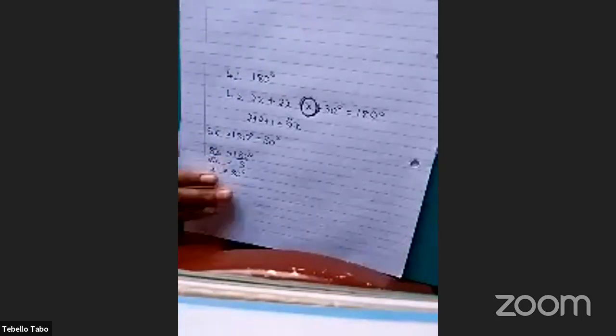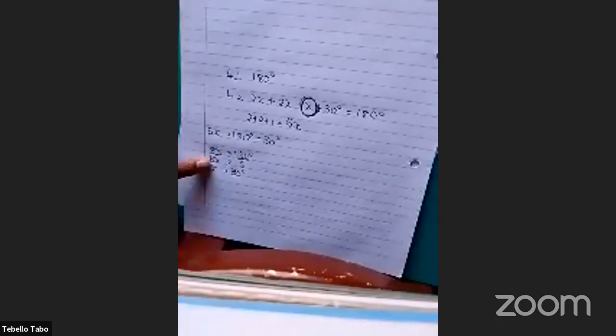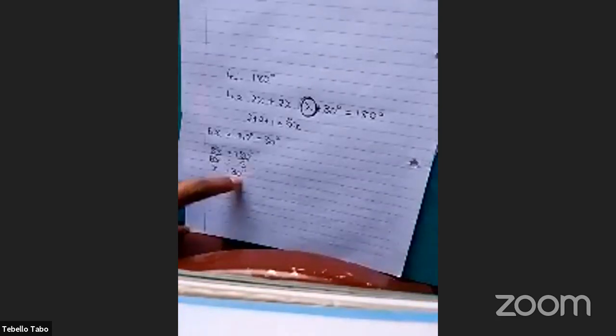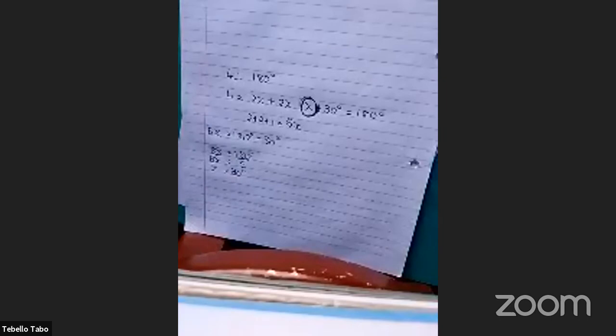Guys, can you see the workings here? Our x will be 30 degrees. That's our answer for 4.2. Our equation is 2x plus 2x plus x plus 30 degrees equals 180 degrees.